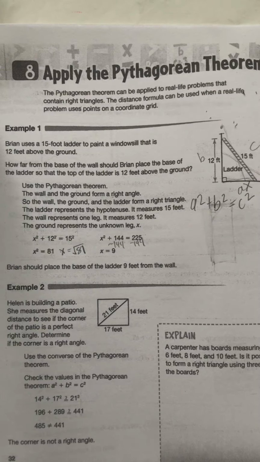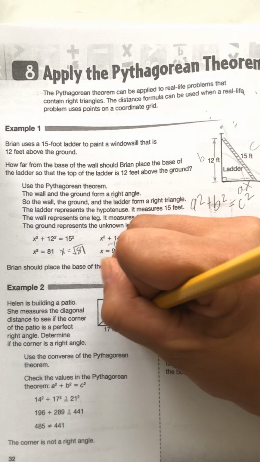Helen is building a patio. She measures the diagonal distance to see if the corner of the patio is a perfect right angle. Determine if the corner is a right angle. This is what we want to do here.